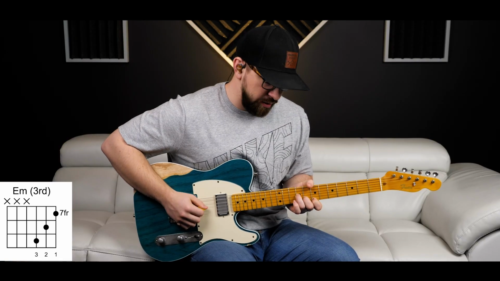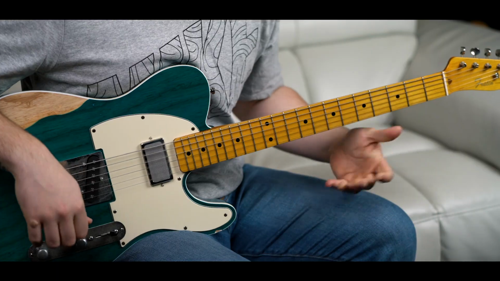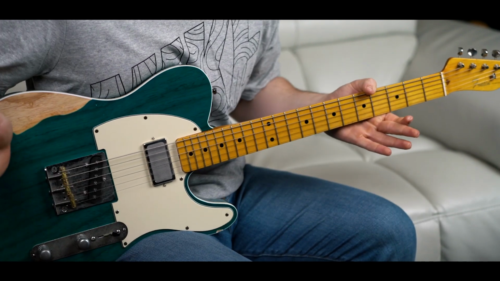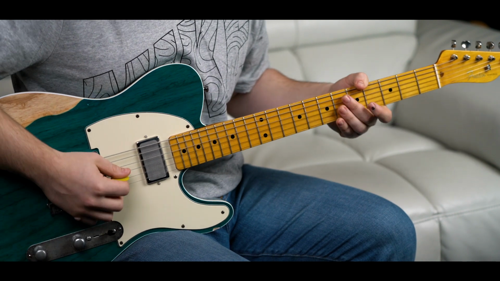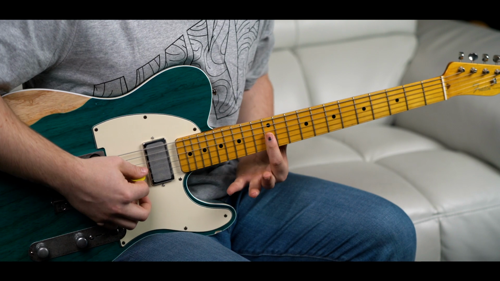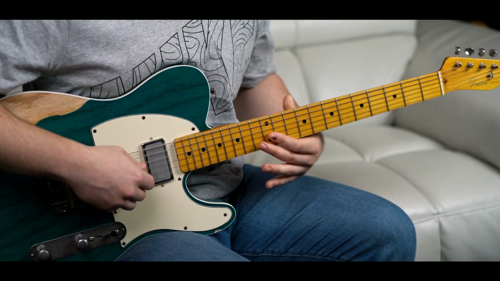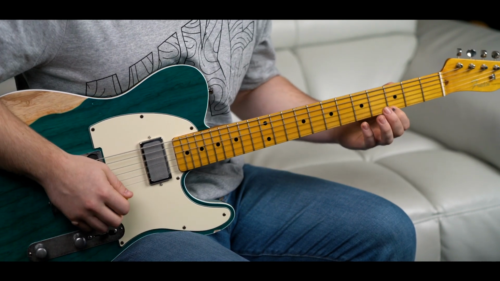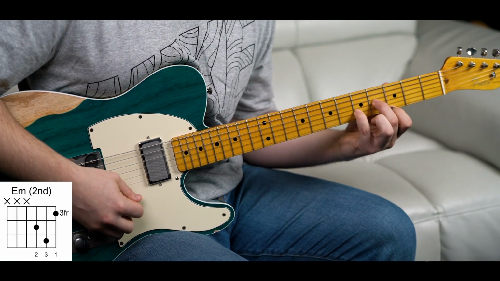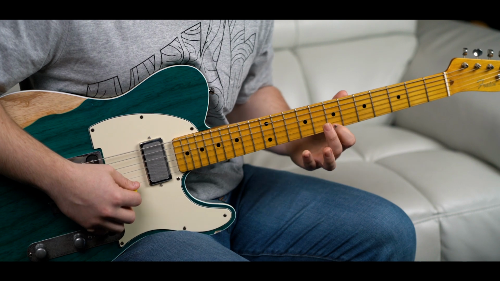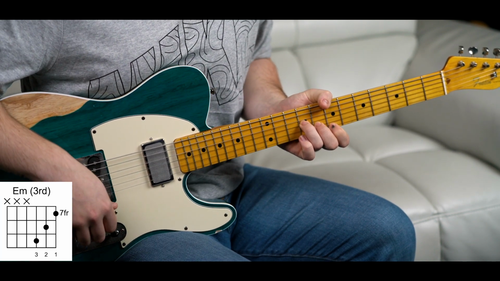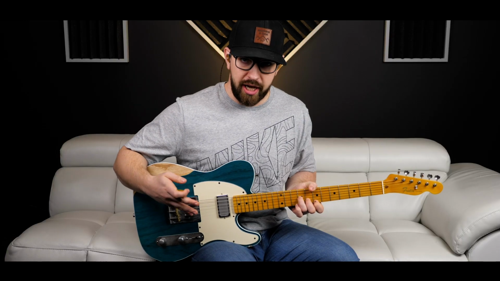So our 1 is in the root here. And again, you want to use reference points. If I know that my E, which is my 1, is here on top, then I know that I'm going to play this shape, which is open. If I moved it up here to the 12th fret, it would be just a bar. If I know that my G is here, and that's my 3, then I'm going to play this shape here. And if I go to my B here, I know that I'm going to play the E minor with this shape because that's my 5 on top. And so those are 3 shapes with the top 3 strings.